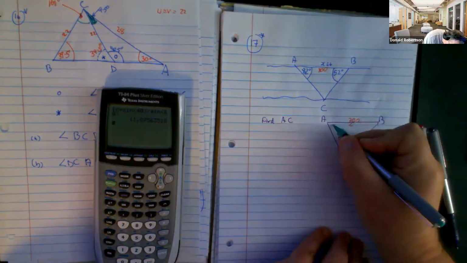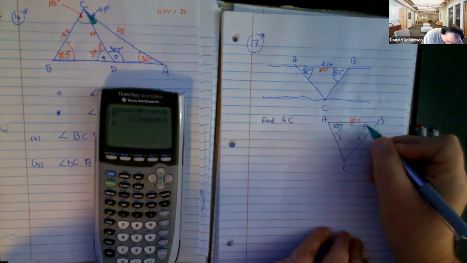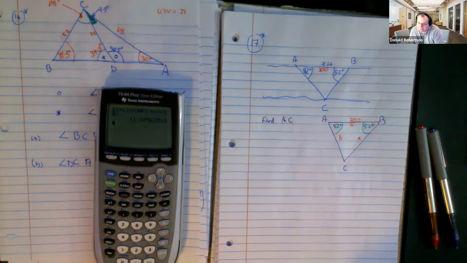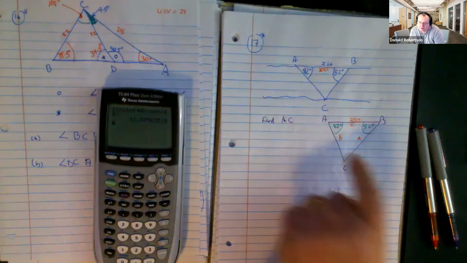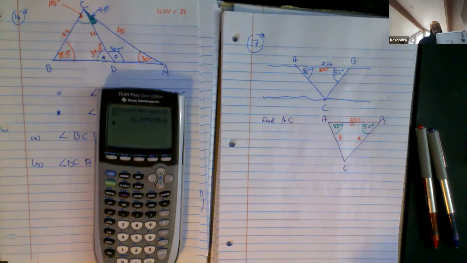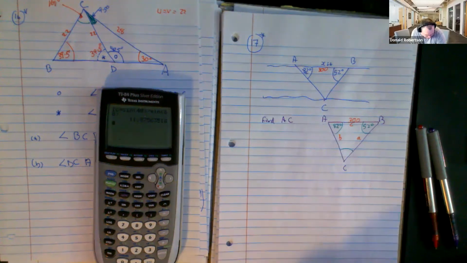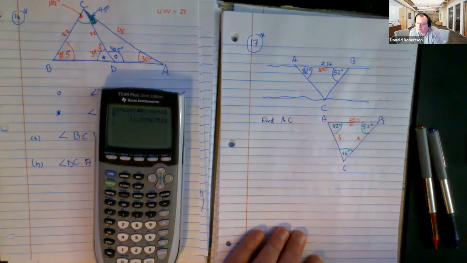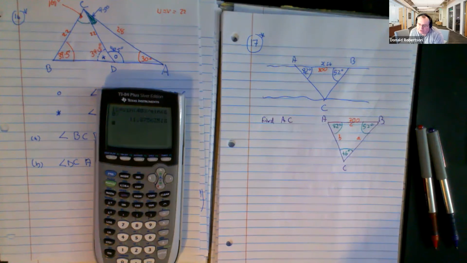Is there any angle I can find the size of that's not already in that picture? Can I find the size of any angle in that triangle? Let's see. Yeah. If you add them together, it's what, 100 and... So I believe that makes this 46. Does that seem reasonable? 52 and 82 is 134. What's left from 180? 46 is left from 180.